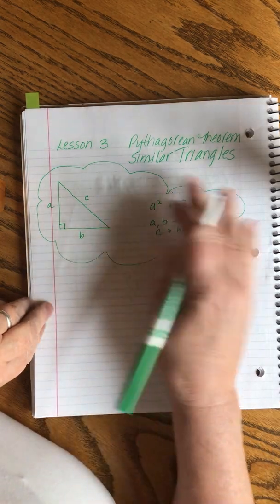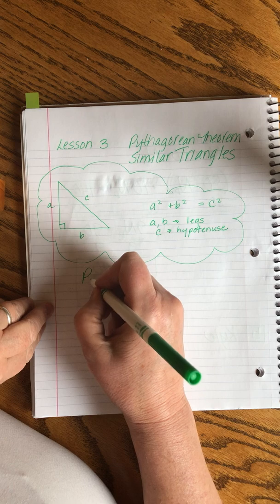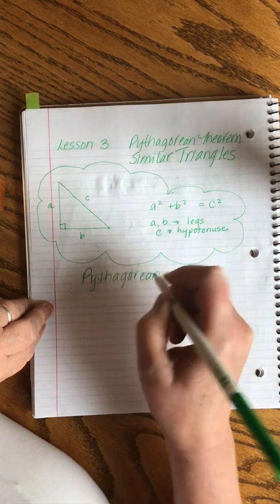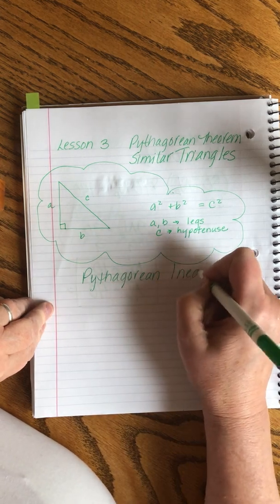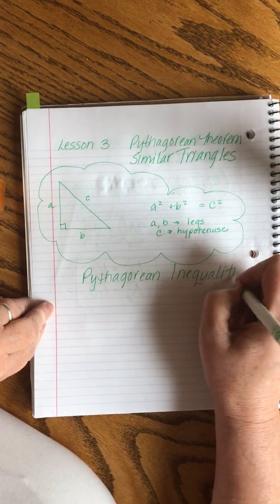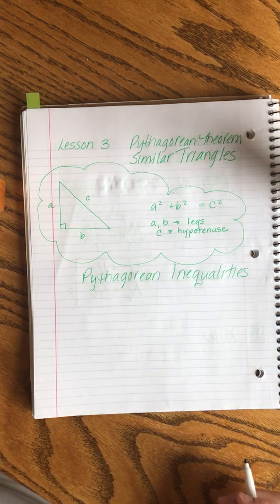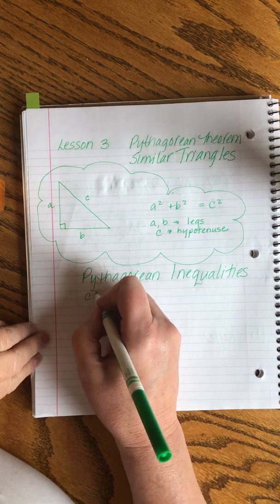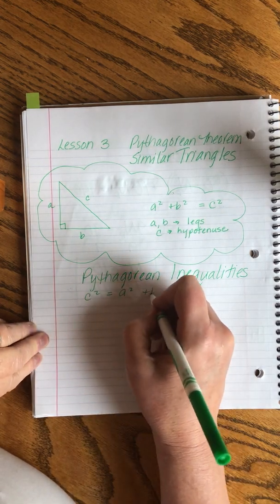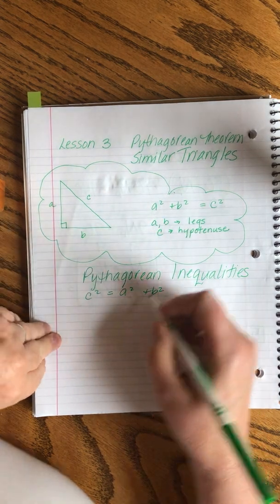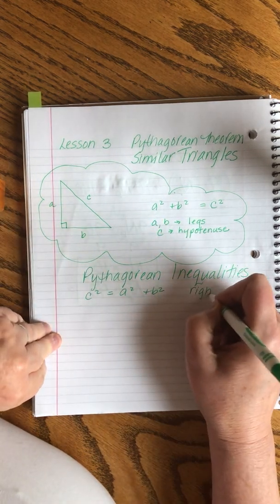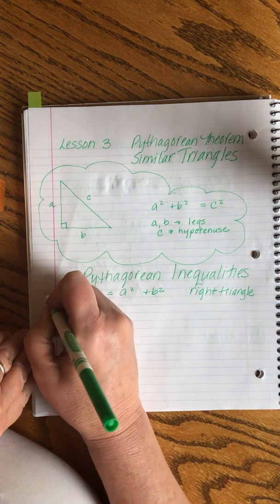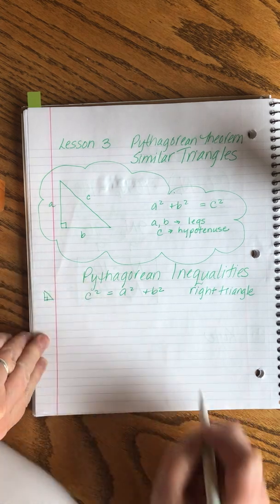Now, extending from this, we can develop what are called the Pythagorean inequalities. We covered these last year, so we're just going to summarize them. We know that if C squared equals A squared plus B squared, we just talked about that, that means that what we have is a right triangle. Right? And I'll draw a picture of a right triangle there just to remind you.